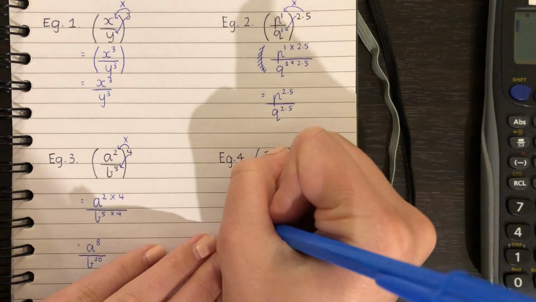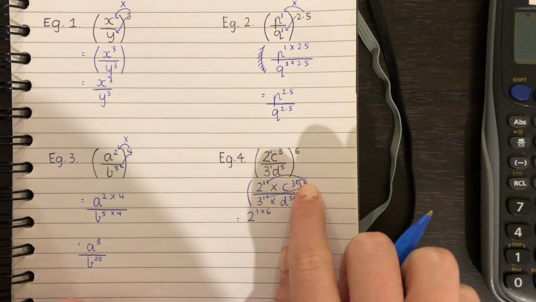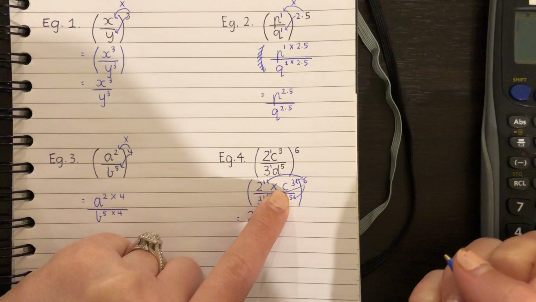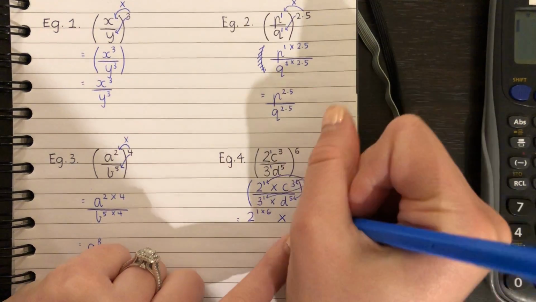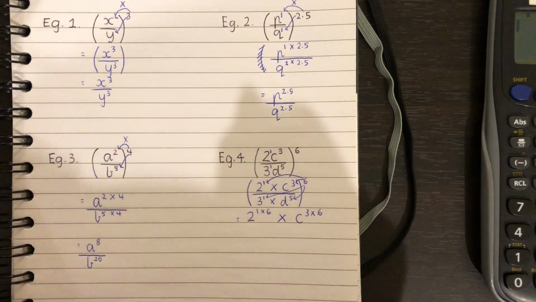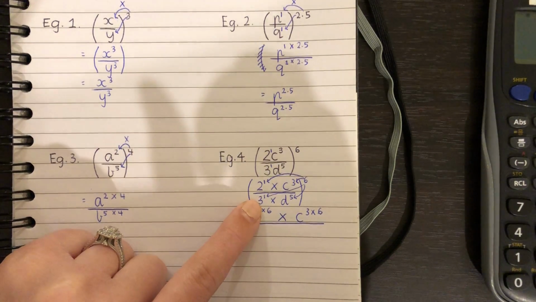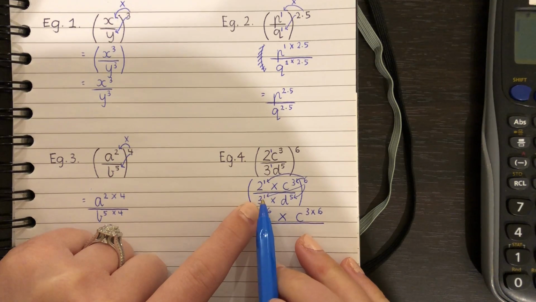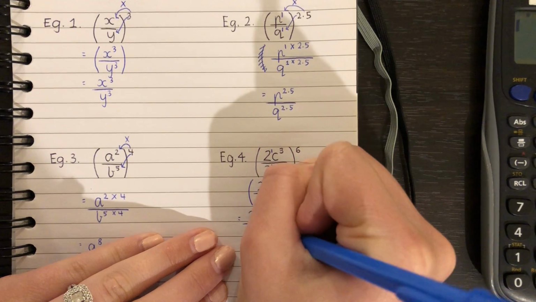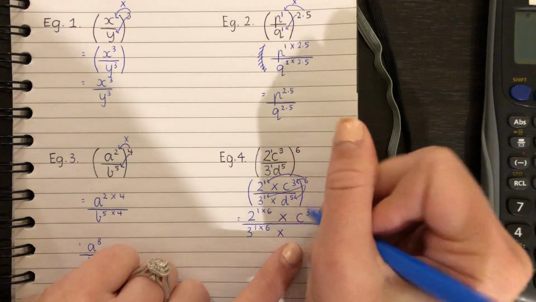Okay, so then we get 2 to the 1 times 6 times c to the 3 times 6. That's our top line done, or our numerator. Now let's go to the bottom, or the denominator. 3 to the power of 1 times 6 times d to the power of 5 times 6.